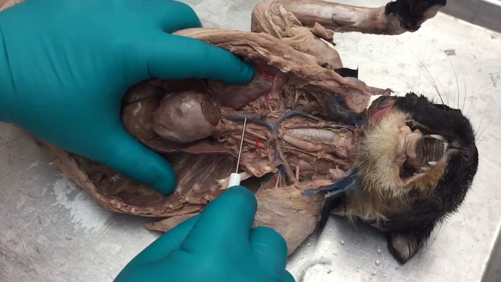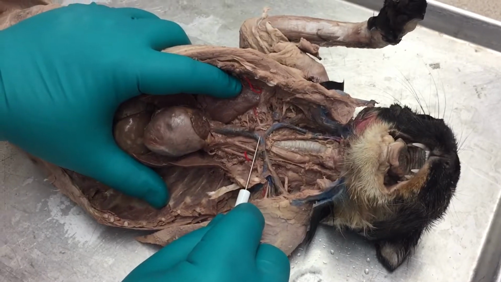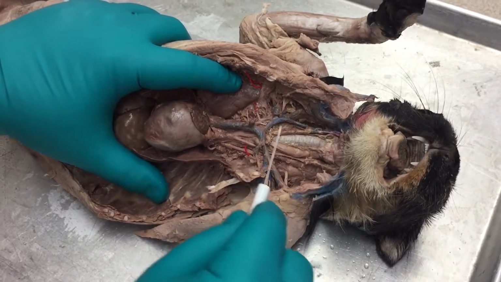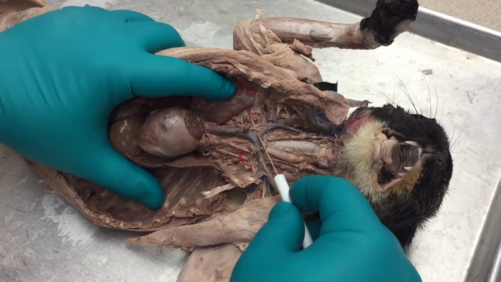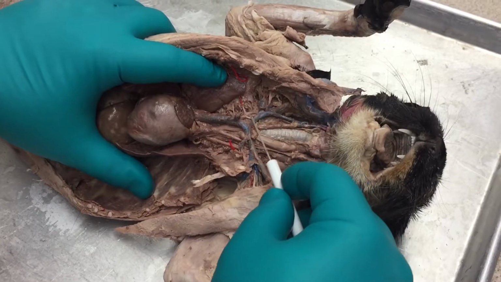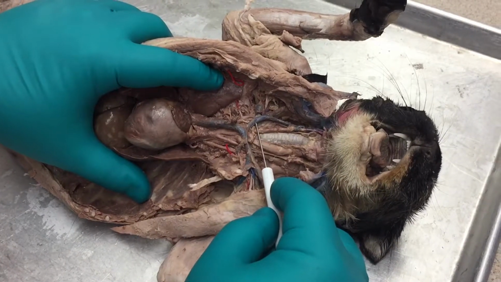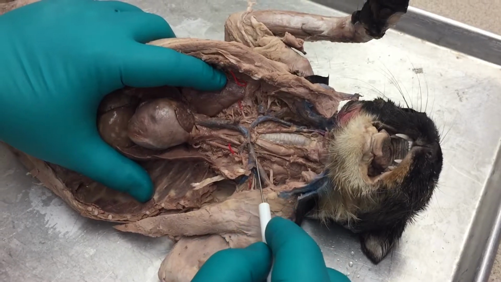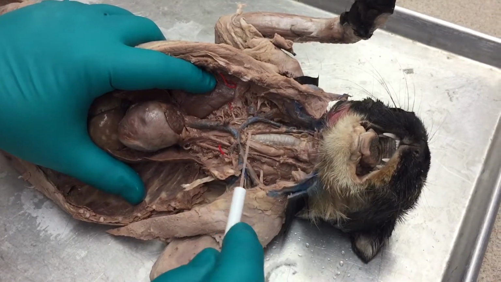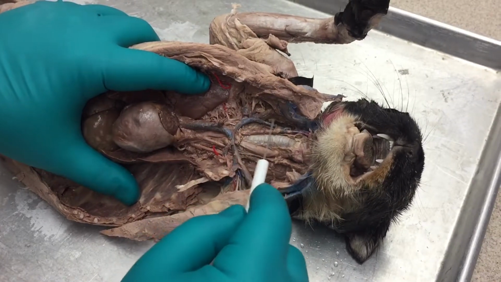So here is the superior vena cava, and the superior vena cava goes up from here to here. Then you'll see two branches, a branch here and a branch there. This, from here to here, this point, this would be called the right brachiocephalic vein. This would be the left brachiocephalic vein. Then you'll see that at this point it branches twice again.